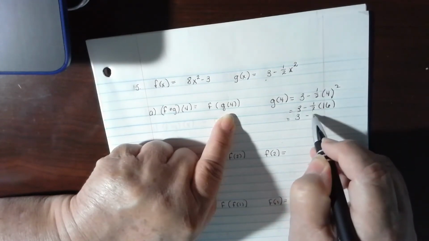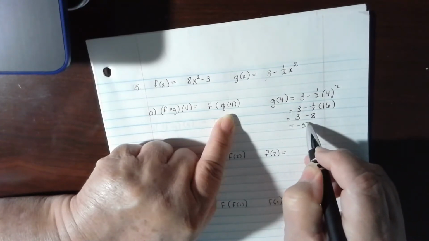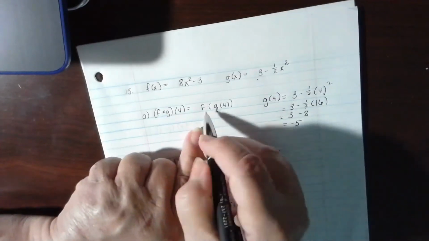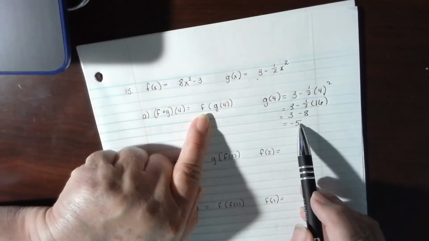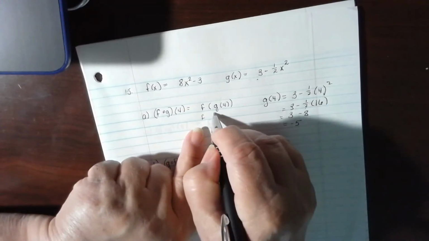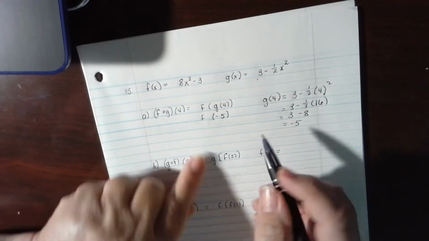1/2 times 16 is 8. And 3 minus 8 is -5. Now I bring that back to here because now I know that g of 4 is -5. So I'm substituting that in here. Now I apply the rule for f.